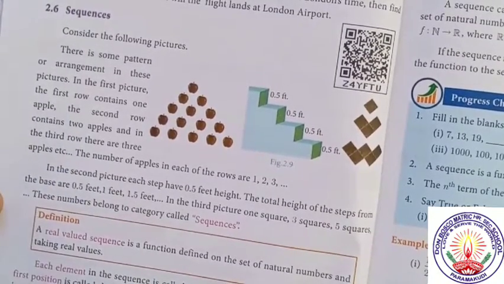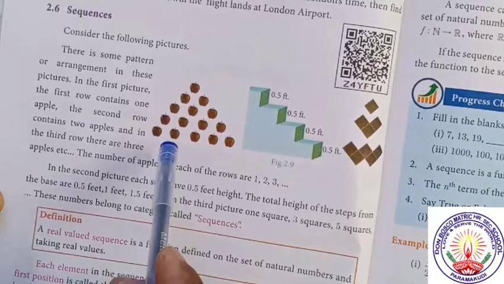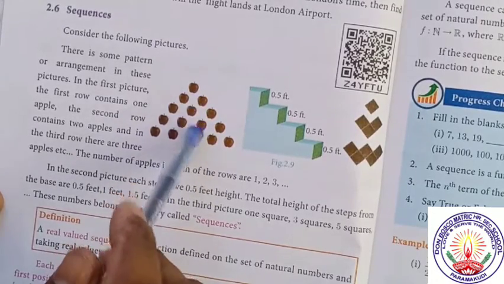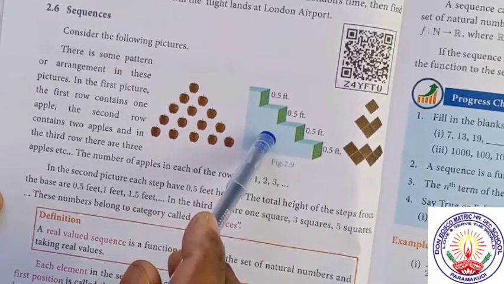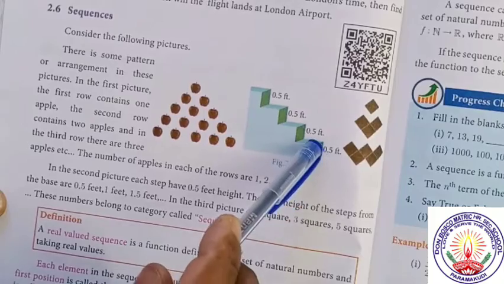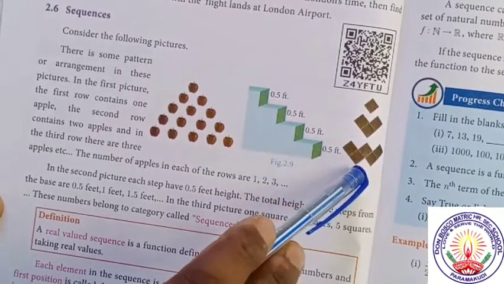Today we are going to discuss unit number 2, the concept of sequences. So look at the picture. In the first picture, apples are arranged in some pattern. In the second picture, steps are given according to their height. In the third picture, squares are arranged.